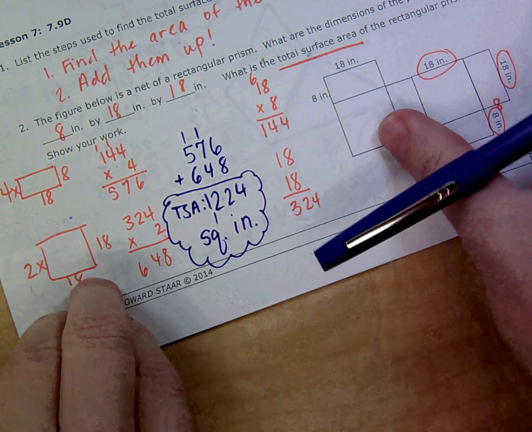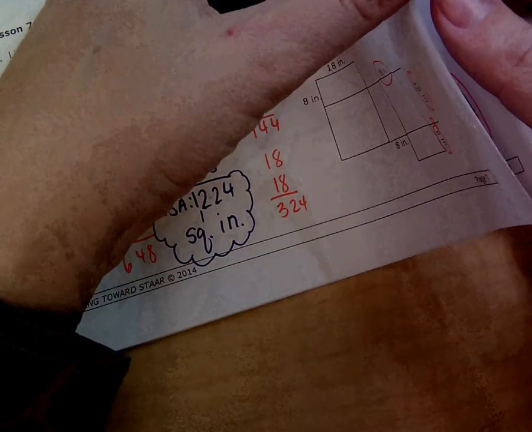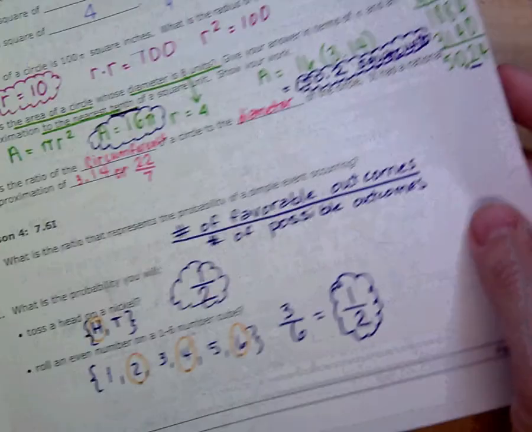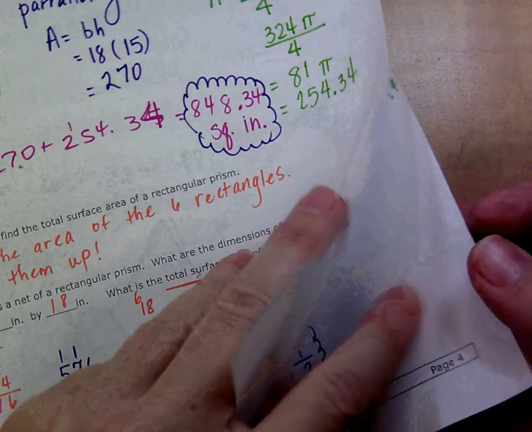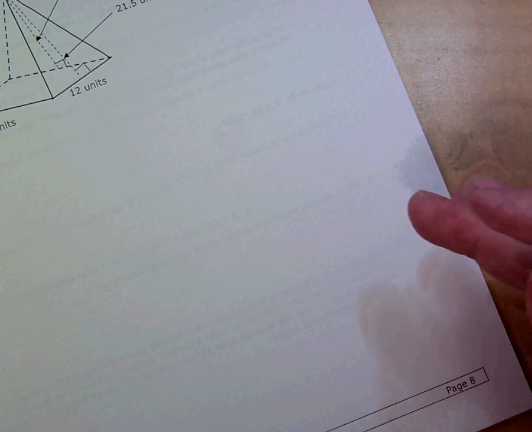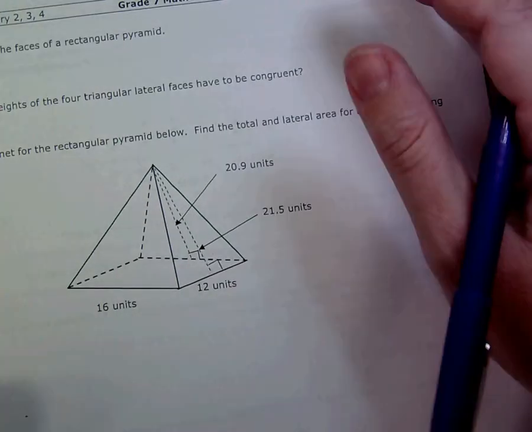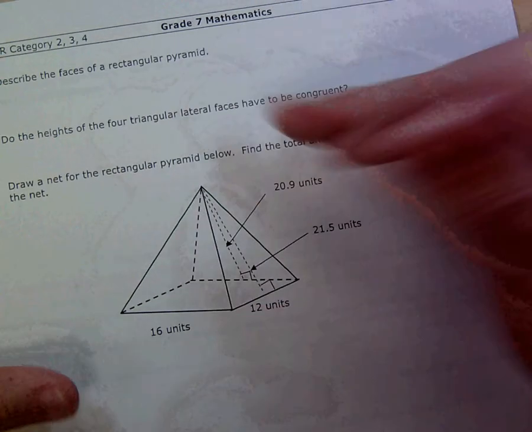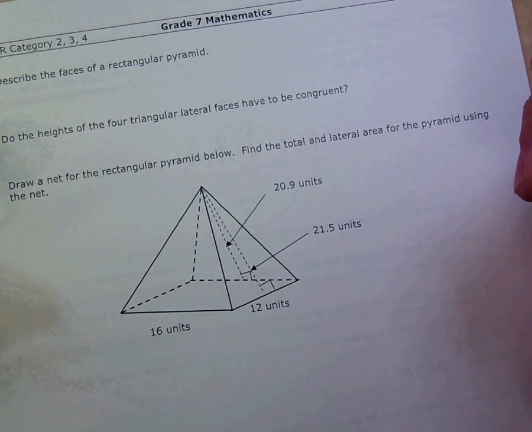Okay, moving on to the next question. Where did I put page 8? We had this in order before I started the video. Oh well.